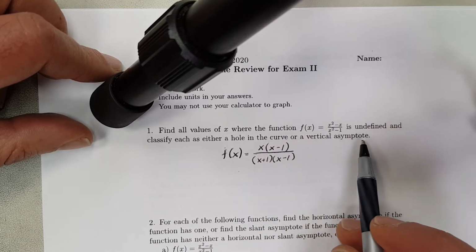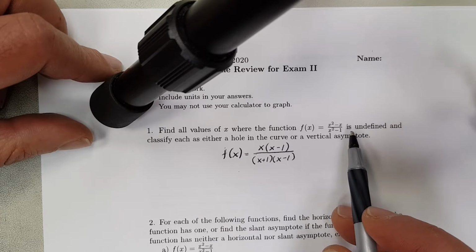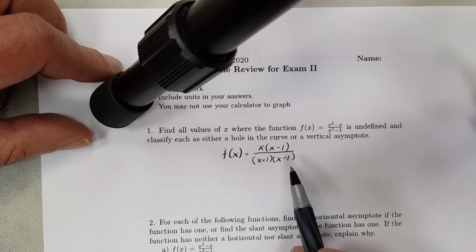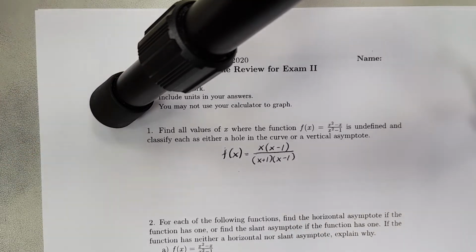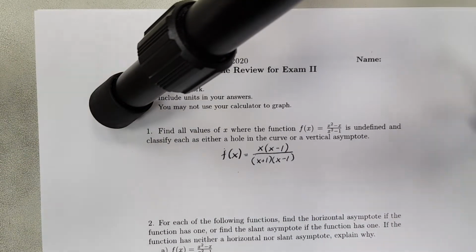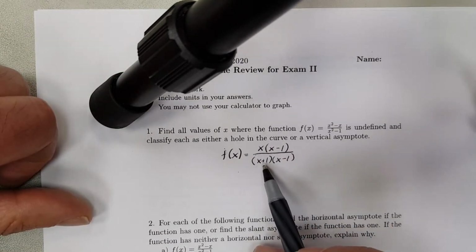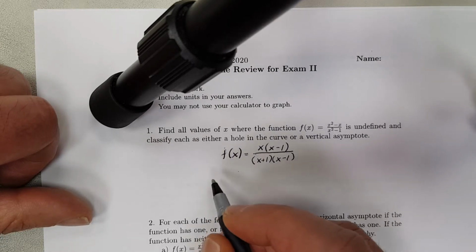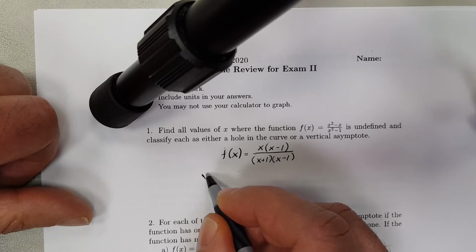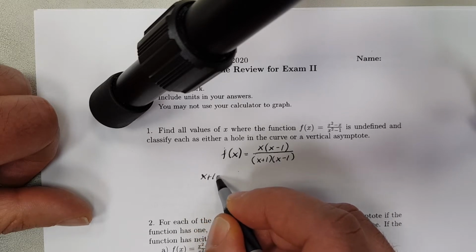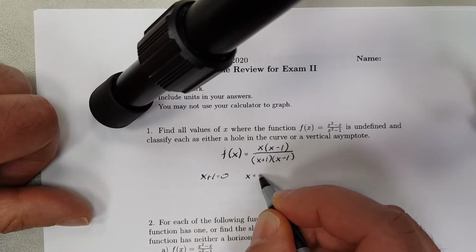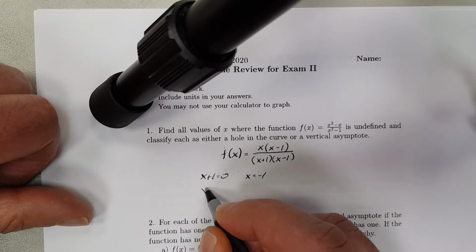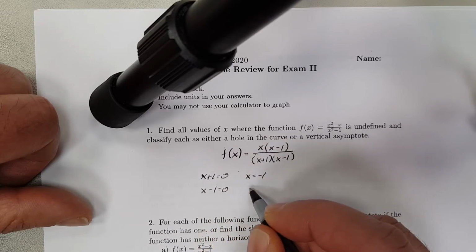We said that this thing is defined everywhere except where the denominator equals 0. The denominator equals 0 when either this factor is equal to 0 or that factor is equal to 0. So if x plus 1 equals 0, that means that x is equal to negative 1. And if x minus 1 equals 0, that means that x is equal to 1.